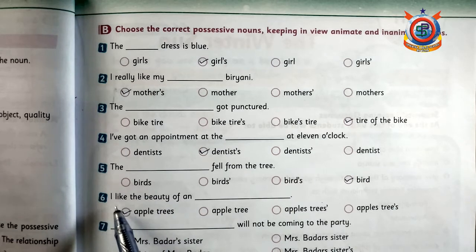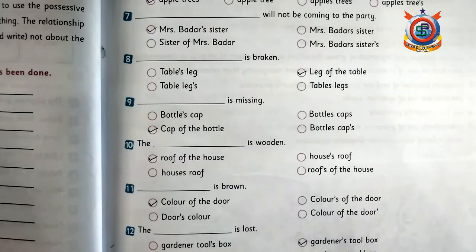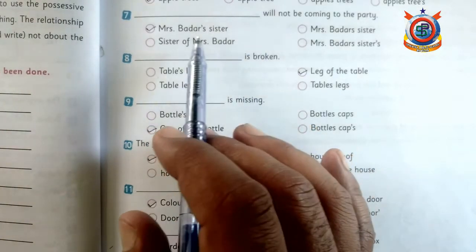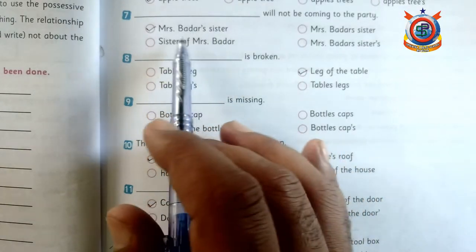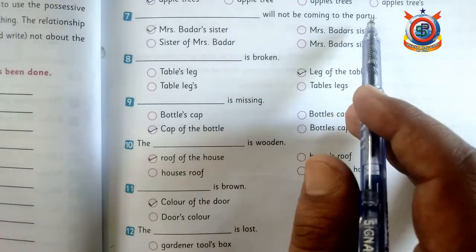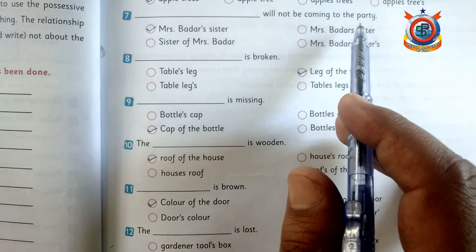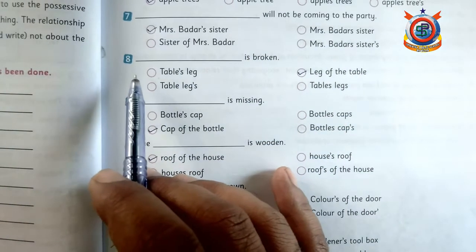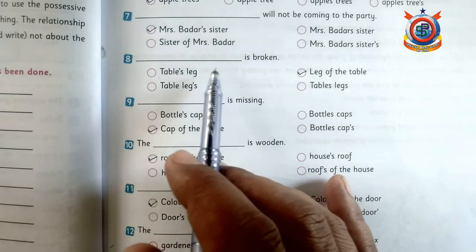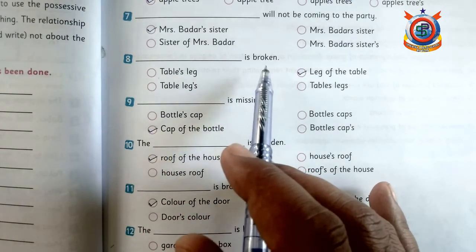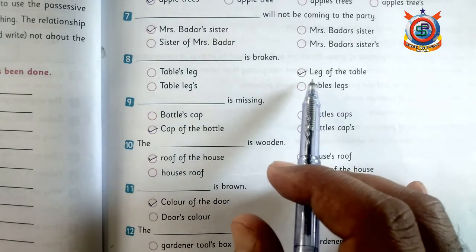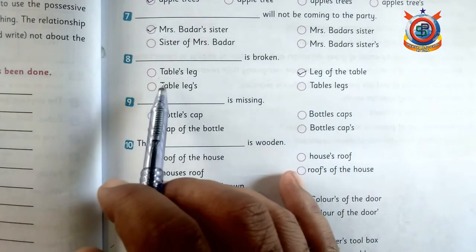Number 6. I like the beauty of an apple trees. The correct option is option A. Mrs. Badar's sister. Here the correct option is option A, will not be coming to the party. Mrs. Badar's sister will not be coming to the party. Number 8. Leg of the table is broken. The right option is option B, leg of the table is broken, not table's leg.